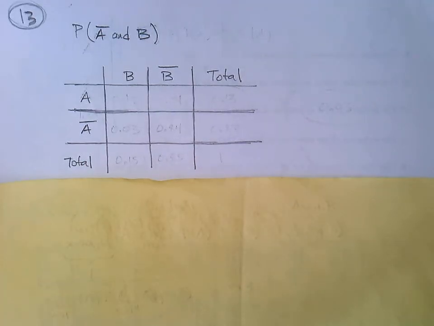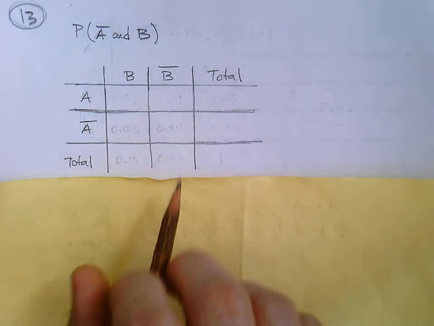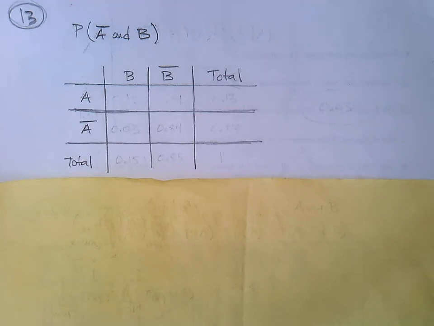Of course, you could reverse where the A and the B and the A complement and the B complement go. I decided to make the A the rows and the B's the columns. And you see I've had some numbers there and I've erased them. Pretend like you can't read that for the moment. Okay, so we're going to start to fill in our table.